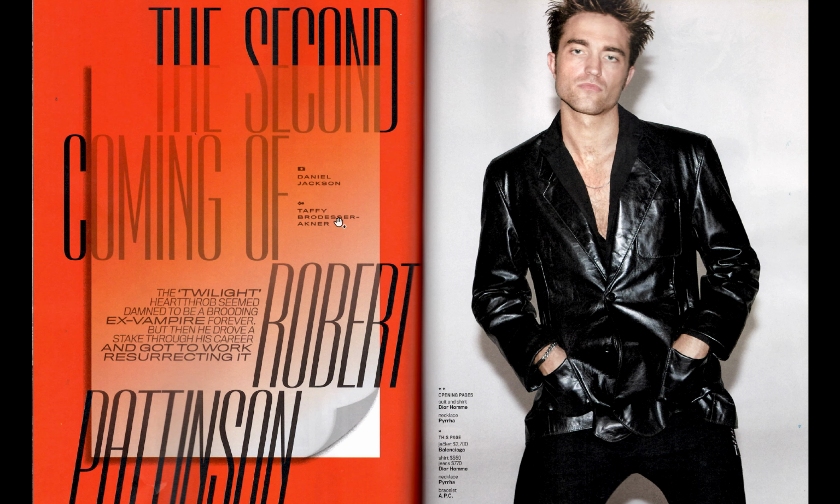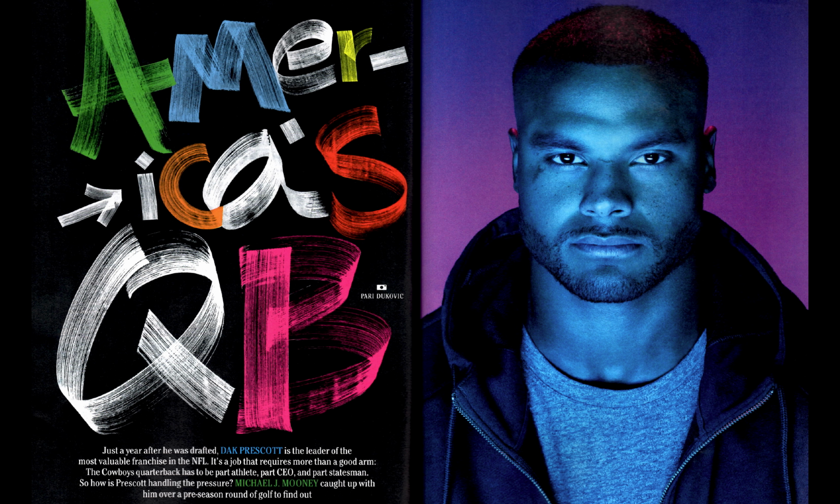But we look at this, and this might be a typeface that the magazine is never using again. Might be just for that one article, and it gives that magazine a unique kind of branded look within the magazine. Another feature in this magazine, America's QB. This is type probably created by hand or with a combination of hand and digital.